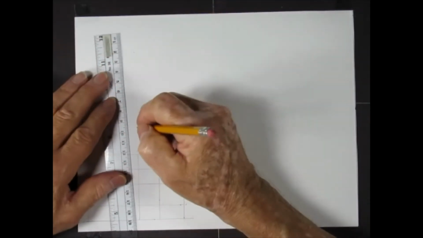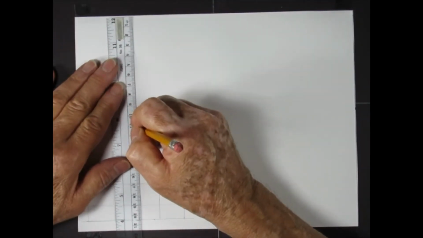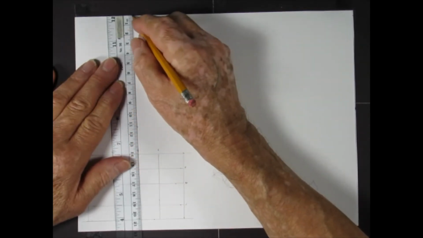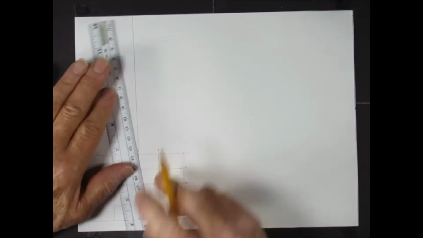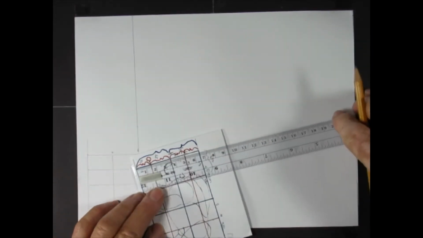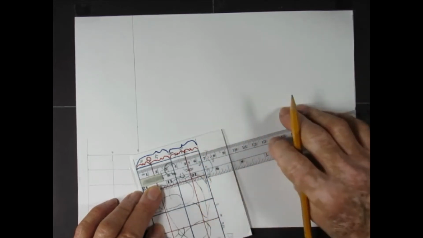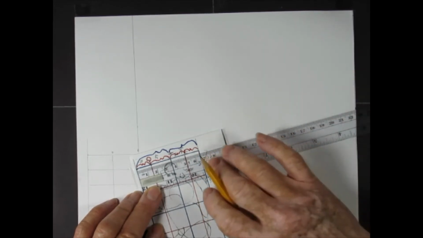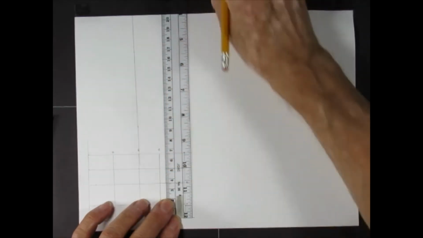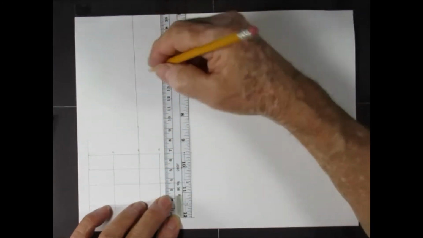I know it looks complicated and kind of confusing, and it is going to be a little bit if we haven't done it before. But don't worry about it. You're going to get better at it. Since this is 6.5, 6 and 6 is 12, half and half is 13. So we go from here up 13 centimeters.